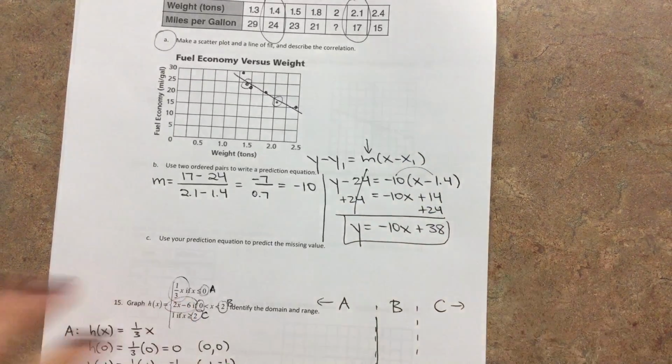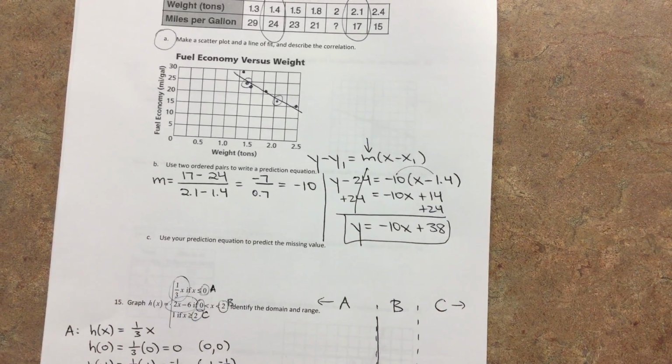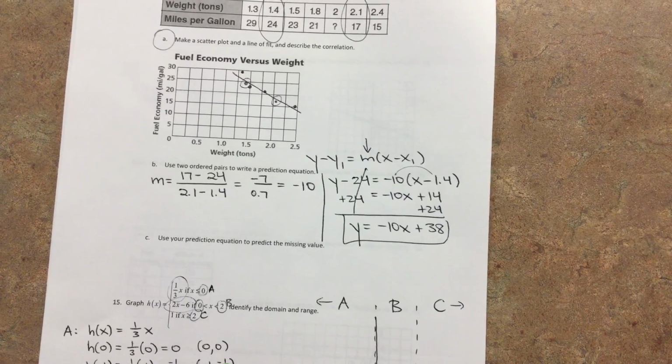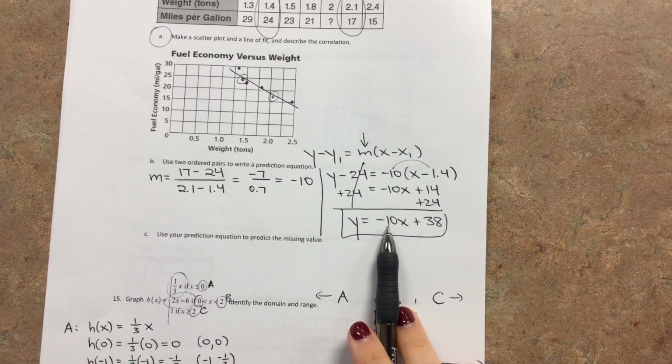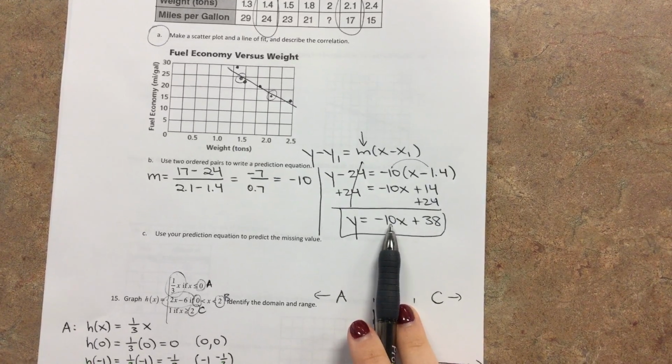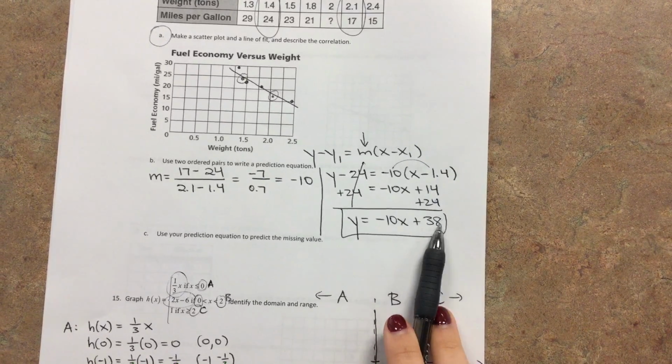So for part B, that's the actual equation. And a lot of the ones that you have might be similar to this. Two things that you definitely need. This number in front of the x, the slope, it needs to be negative. You may have done something wrong if you didn't come up with a negative number here. And then this should definitely be positive.